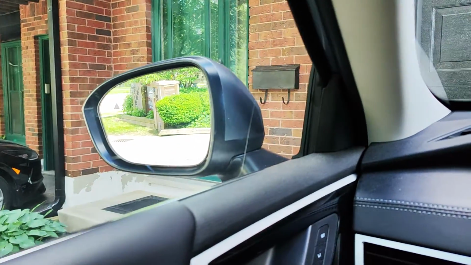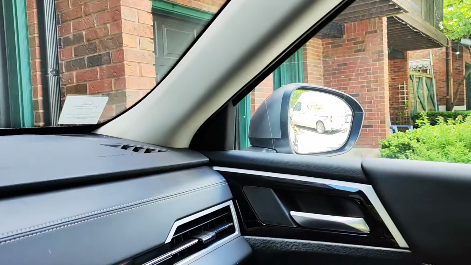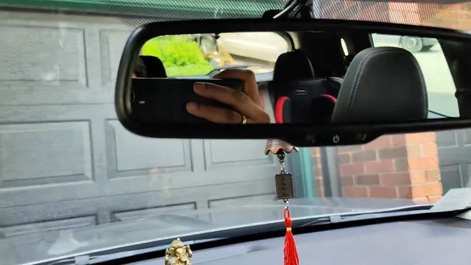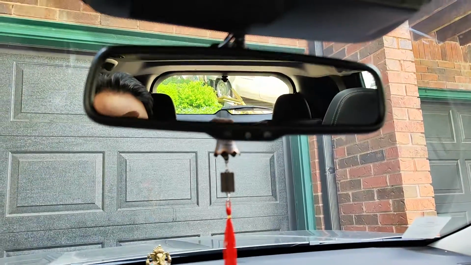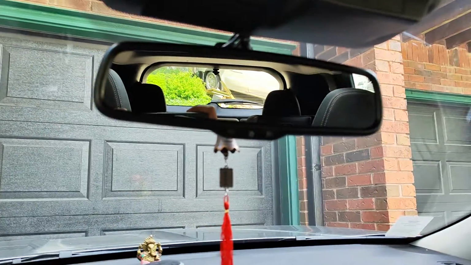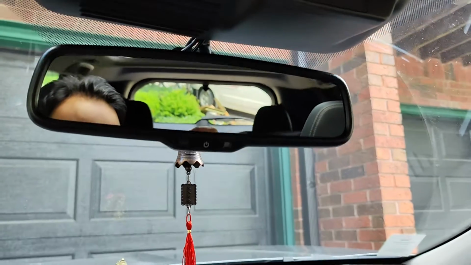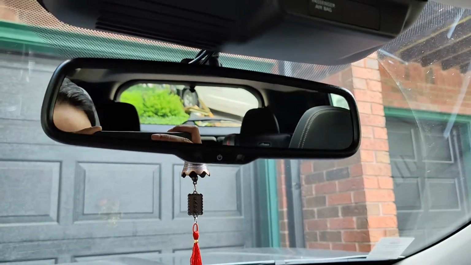So you can see that this is the left side view, this is the right side view, and this is what you can see from the rear view mirror. Okay, I'm going to show you the difference now.